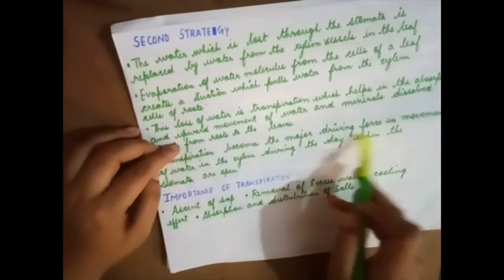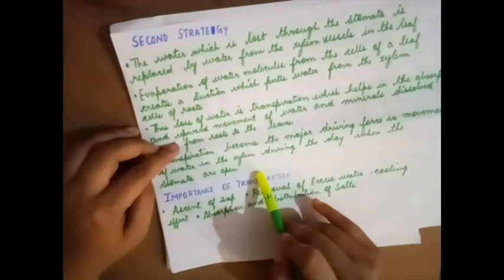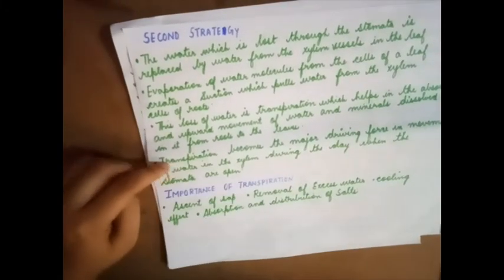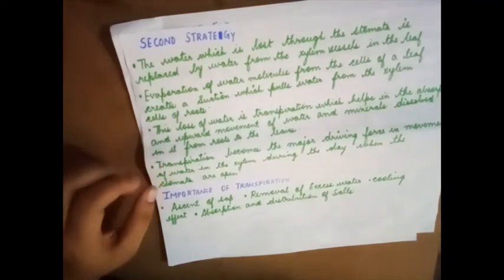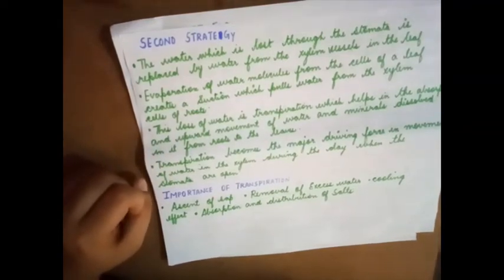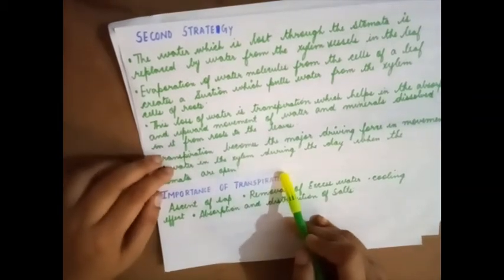Transpiration becomes a major driving force in movement of water in the xylem during the day when the stomata are open. You see that transpiration can occur only during the daytime, because during the daytime water is being lost from the stomata, and once the water is lost a suction force pulls the water upwards, and during the night time this cannot happen.